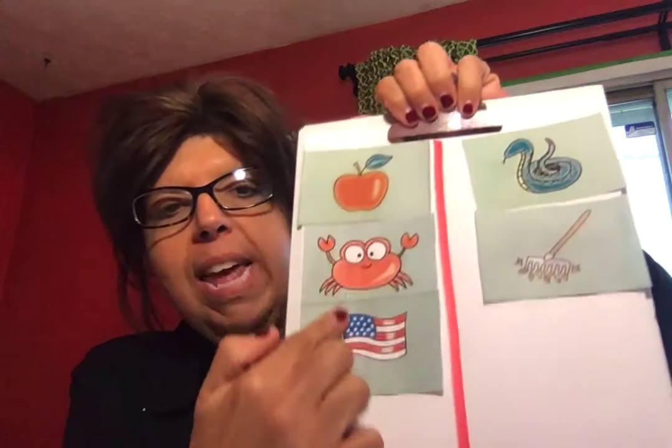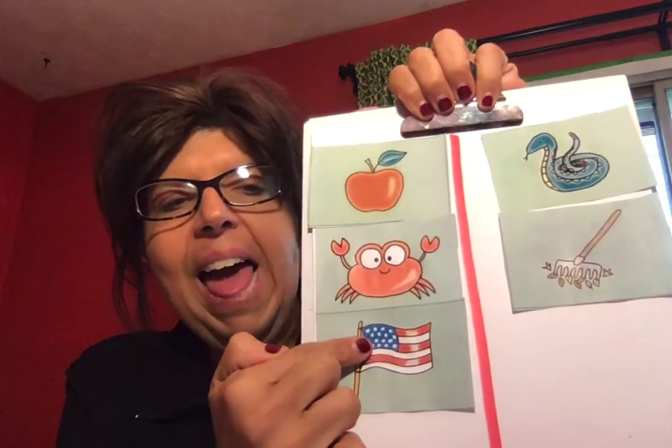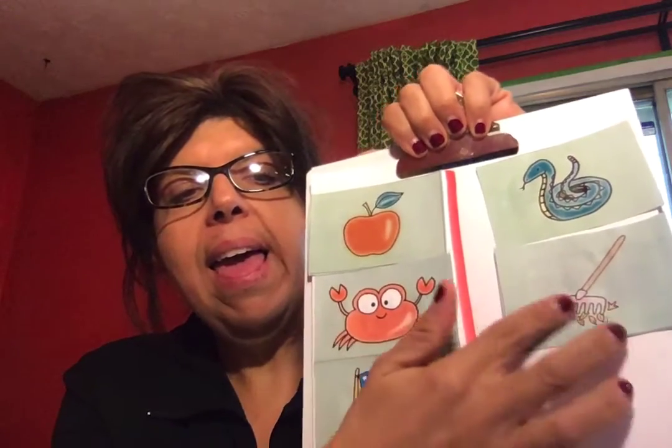Okay, so here's our chart so far. We have our short A's with apple, crab, flag. And we have our long A's with snake, rake.